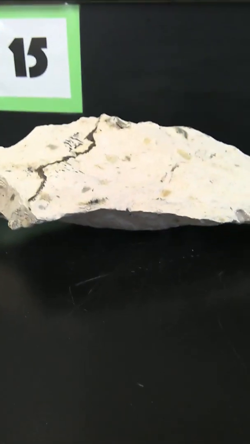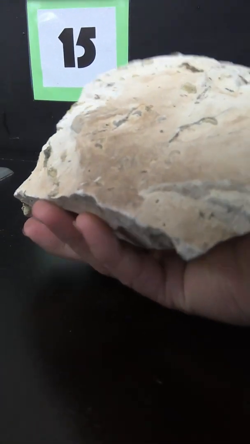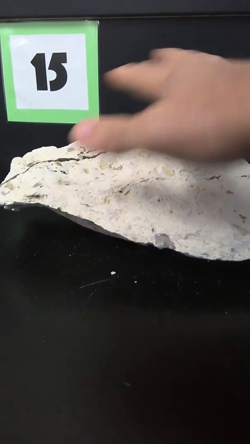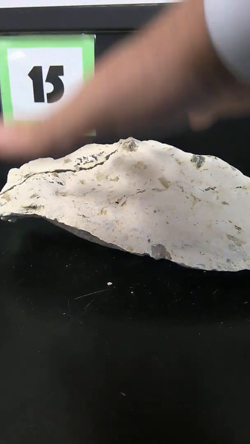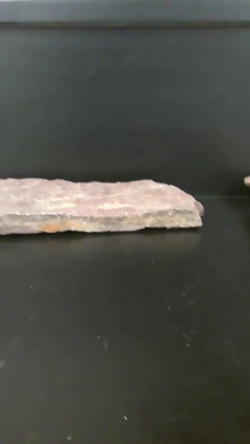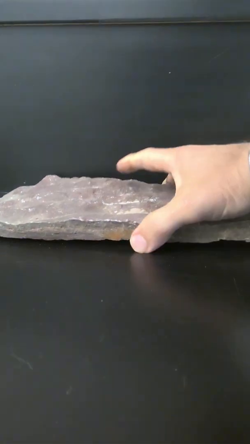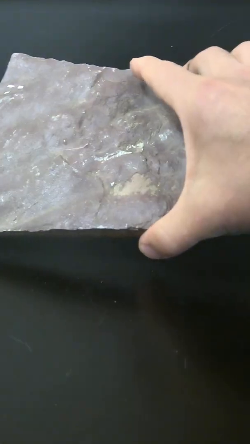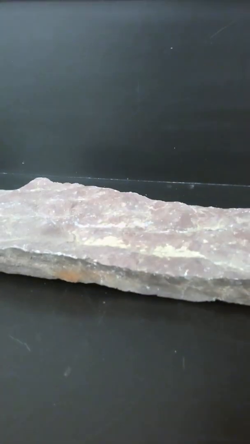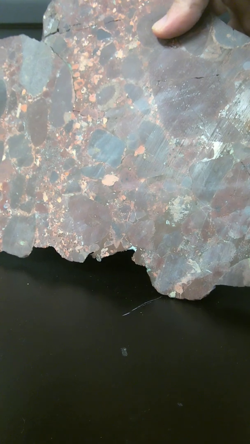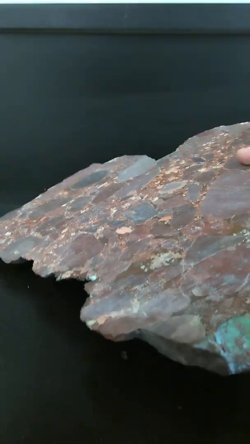Now, if sea animals die, this one is chalk, and this has got fossils in it and all sorts of stuff. Now, chalk, these are algae that fall to the bottom of the ocean. Now, on the bottom of the ocean, there will be muds that form, and this is a mudstone with ripple marks across the top of it. Now, if rocks break down and break up, that's what this is. This is a conglomerate.